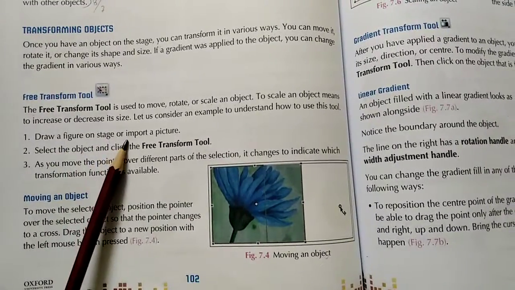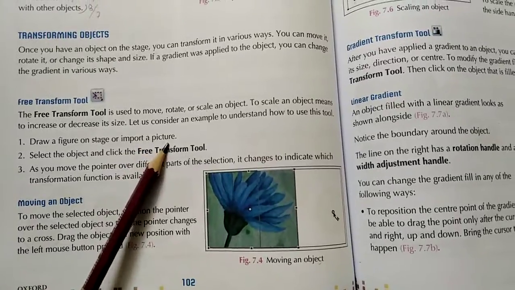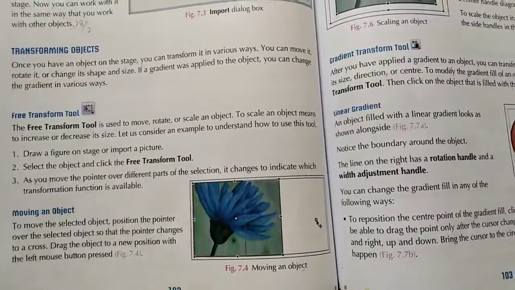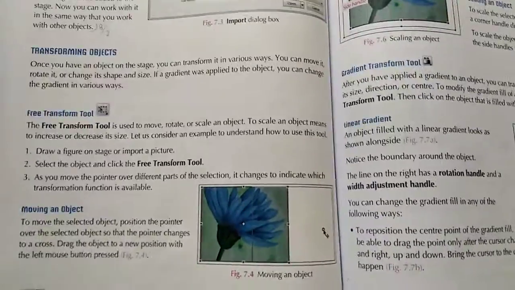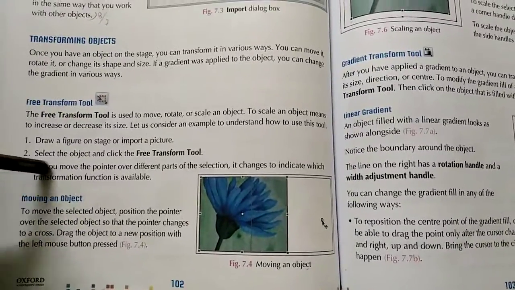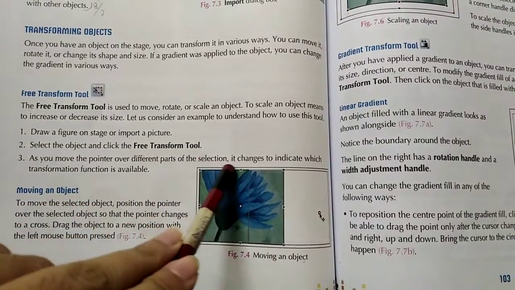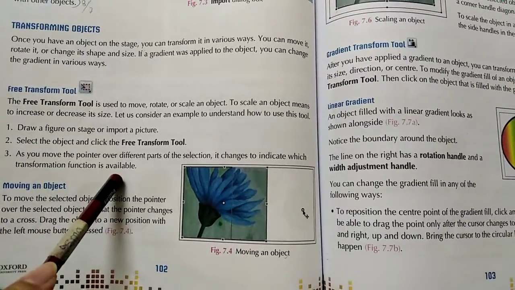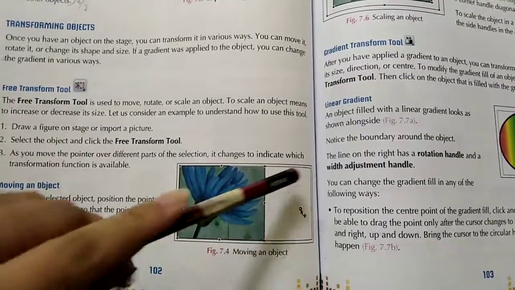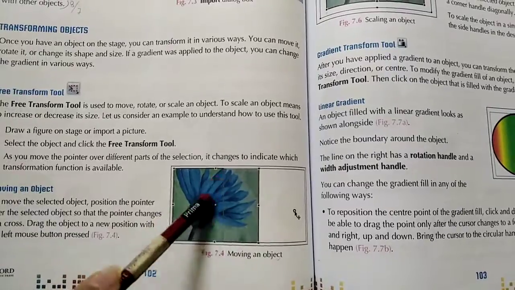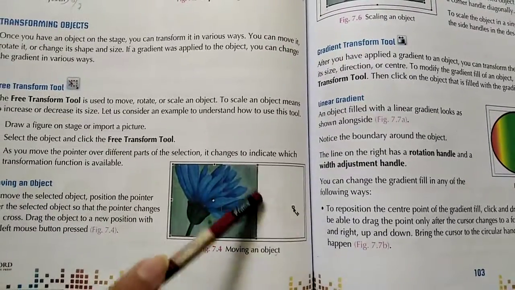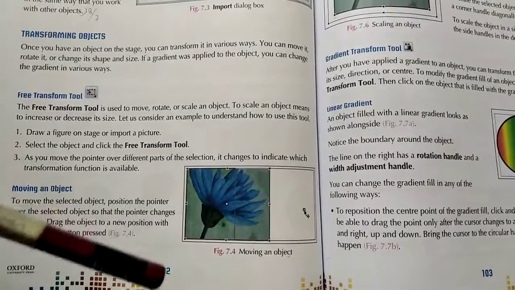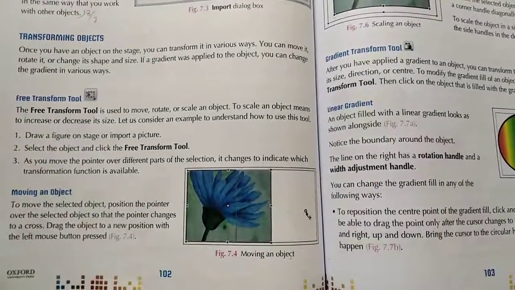Draw a figure on the stage or import a picture. In the last lecture you have imported a picture, so we will take the example of the picture. So as you move the pointer over different parts of the selection, it changes to indicate which transform function is available. So whenever you select the picture and move the cursor to these points, it shows you different transformation types that you can change the picture in that format.